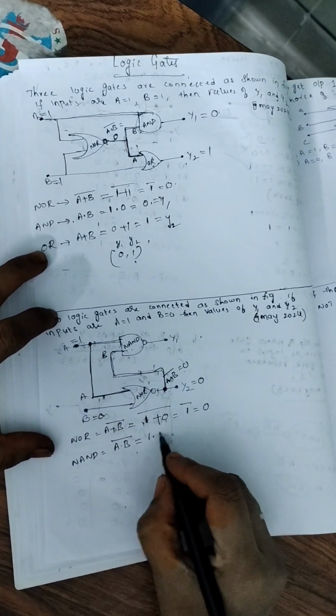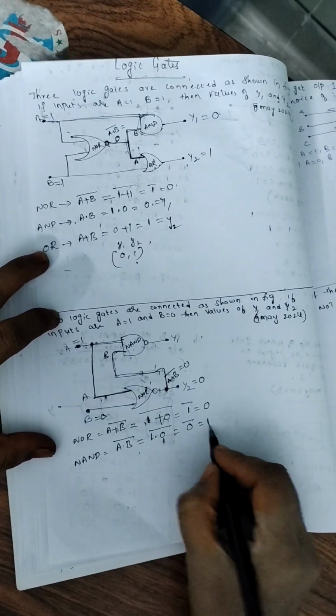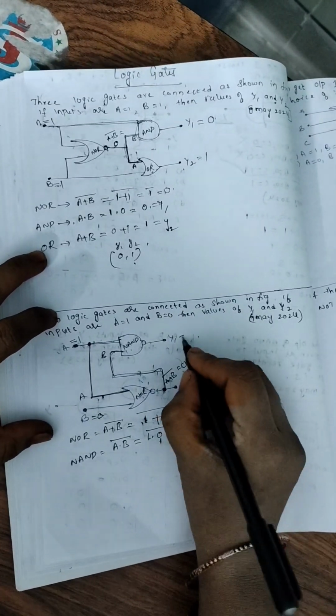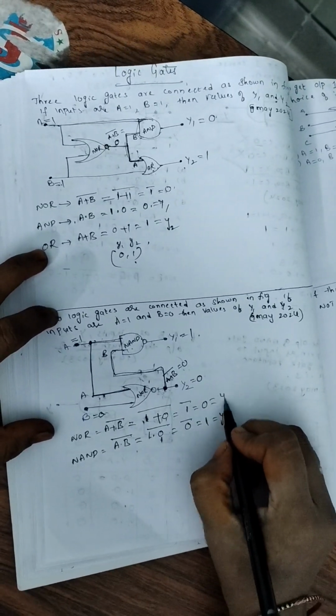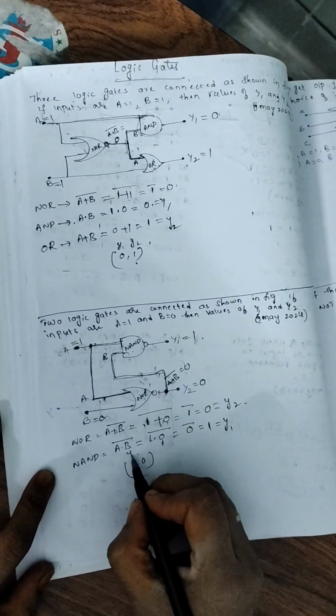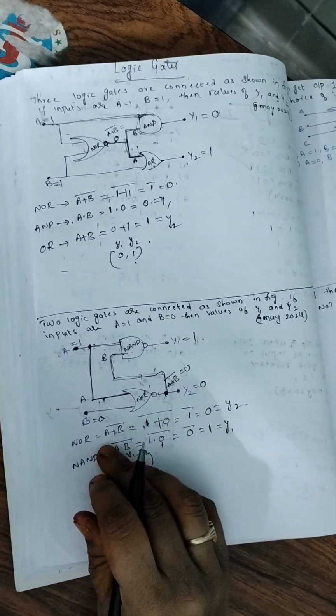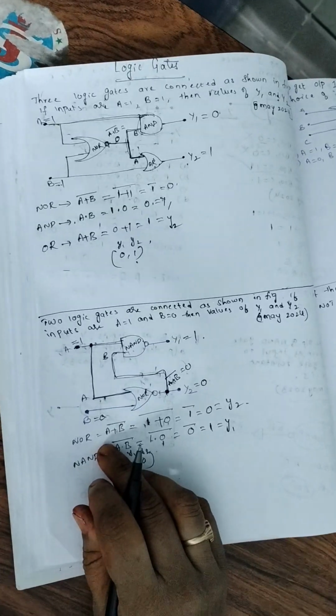Nothing but 0. 1 into 0 is 0, 0 bar is 1. So, Y1 is equal to 1. Y2 is equal to 0. The answer is 1, 0, Y1 and Y2.